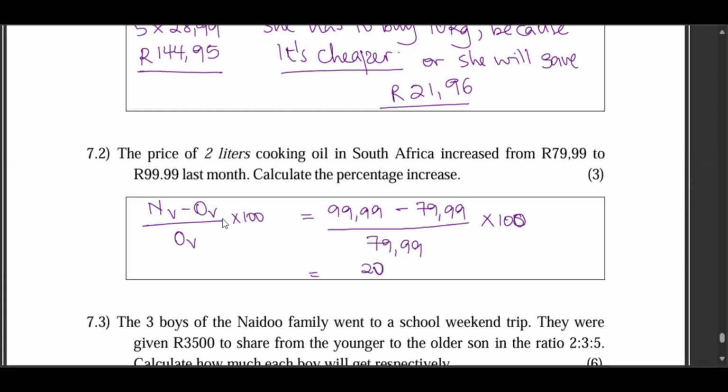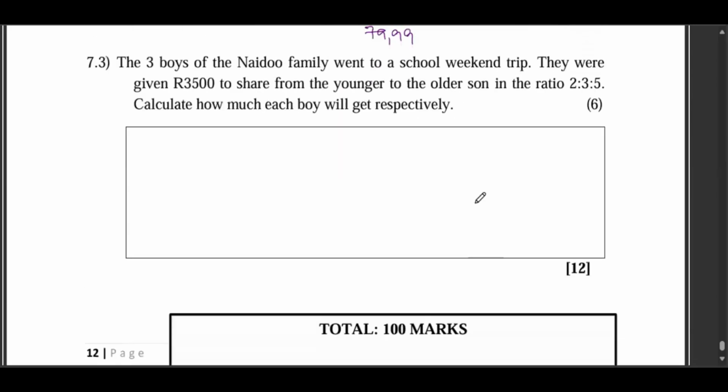Step number 2 shall say 20 over 79.99 times 100. And the answer became 25%. Here we go.